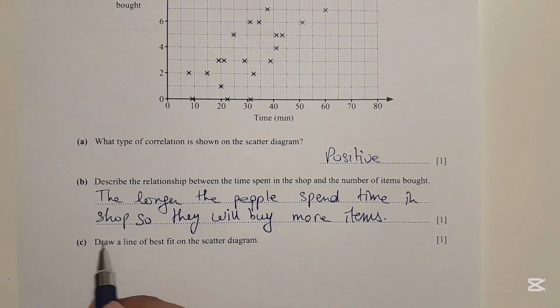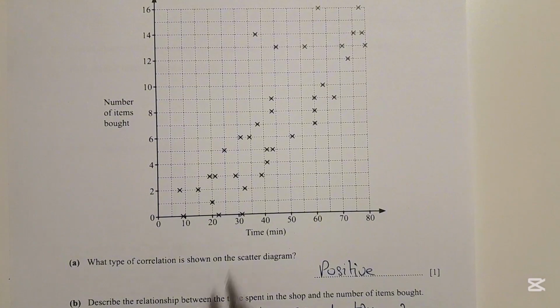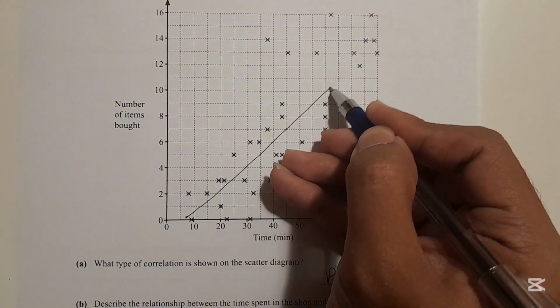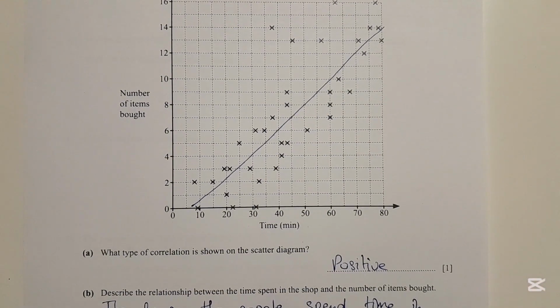Part C states draw a line of best fit on the scatter diagram. So by using the ruler, we can draw a straight line in between using the scale. So this is how we'll be doing part C of question 14.